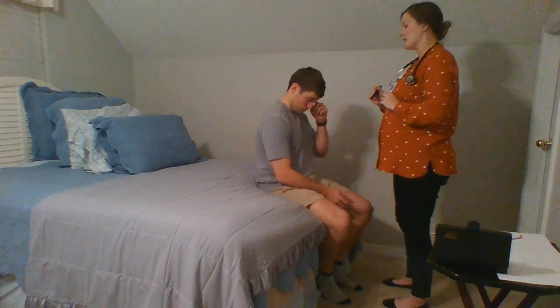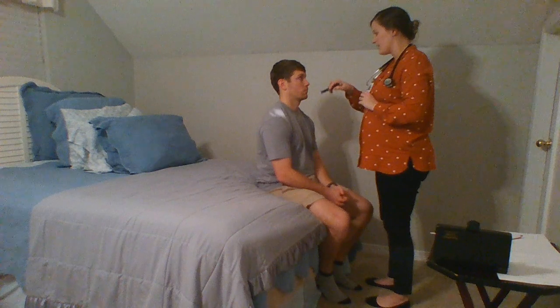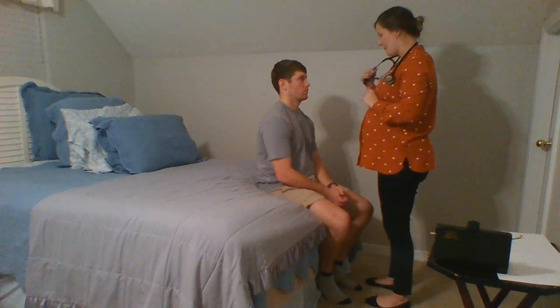The next thing I'm going to do is check to see if his pupils are equal, round, and reactive to light and accommodation. So I'm going to shine the light in one eye and see if the other pupil accommodates with it. So both eyes were equal, reactive, and accommodated to light.